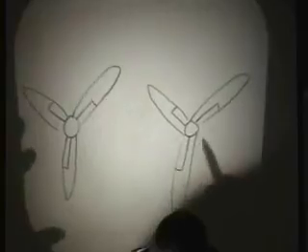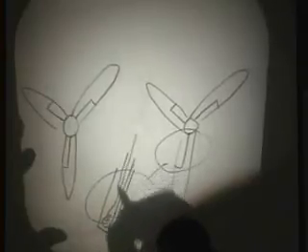Inside of each boot is going to be a heating element. If we look at this boot really big, we're going to see two heating elements, with the plus side for one heating element and the plus side for the other. So there are two heating elements in each boot.